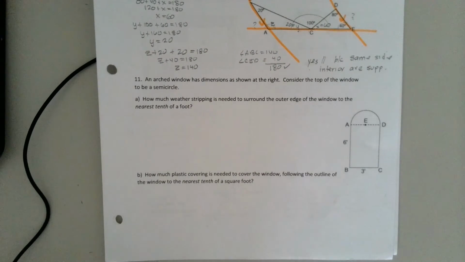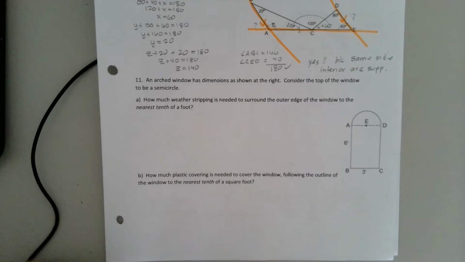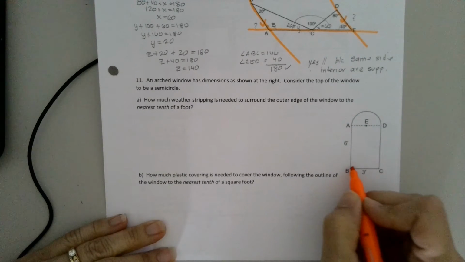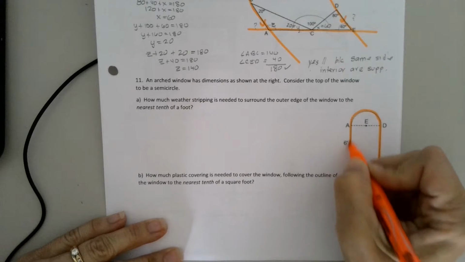Okay, last question of the whole review packet, number 11. An arched window has dimensions shown on the right. Consider the top of the window to be a semicircle, or half a circle. How much weather stripping is needed to surround the outer edge of the window to the nearest tenth of a foot? So the outer edge of the whole thing is going to be this, plus this, plus this, plus this.